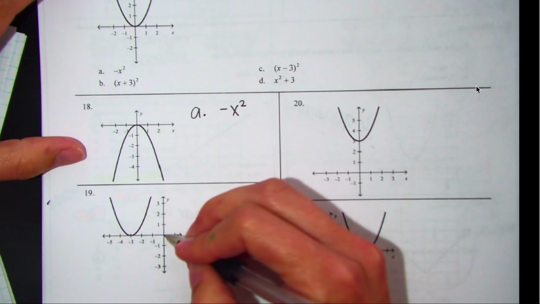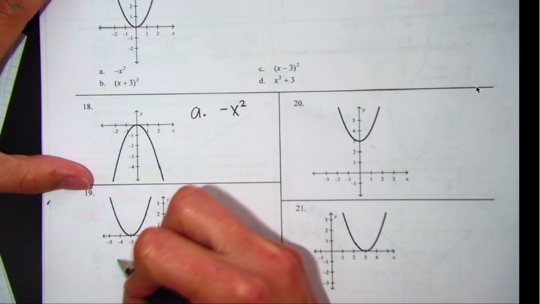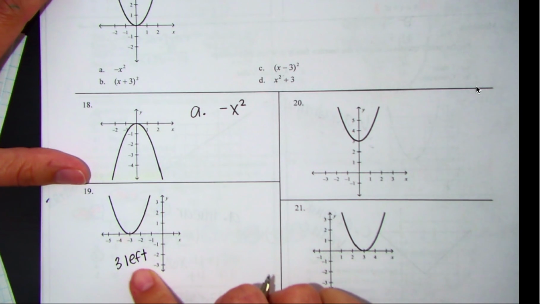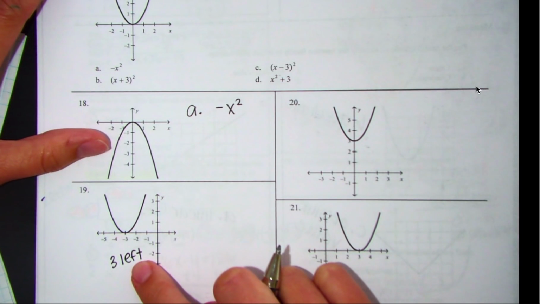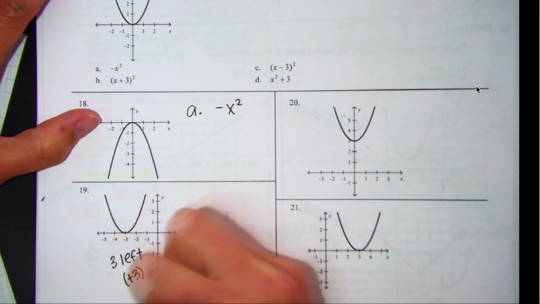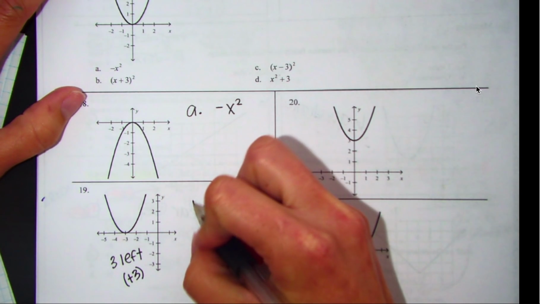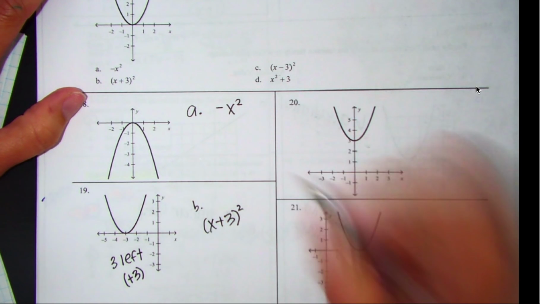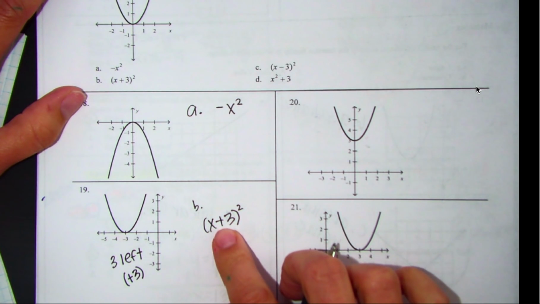took our vertex 0, 0 from our parent function and shifted this 3 to the left. So anytime you go left or right, again, that's happening inside our parentheses. So 3 to the left, remember when you're inside parentheses, you're actually thinking of this as plus 3 because you change the sign inside. So that would be B, x plus 3 squared. Again, 3 to the left, you switch the sign, it becomes positive 3 inside.